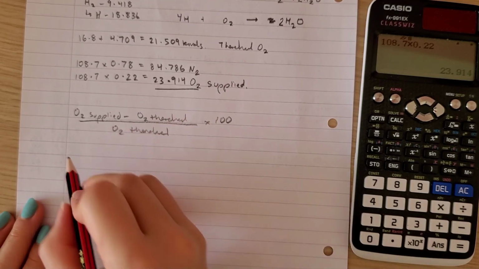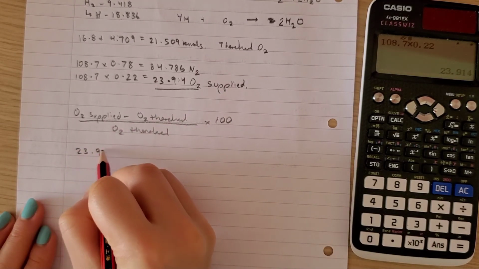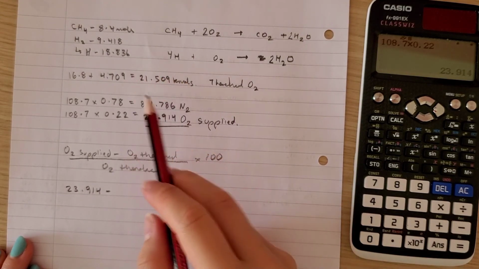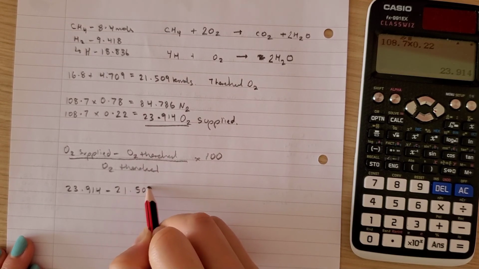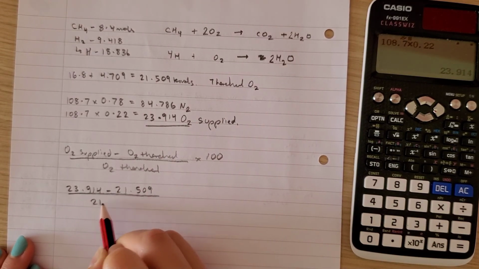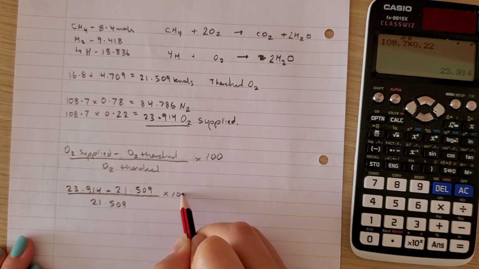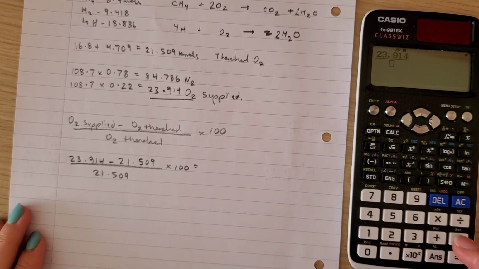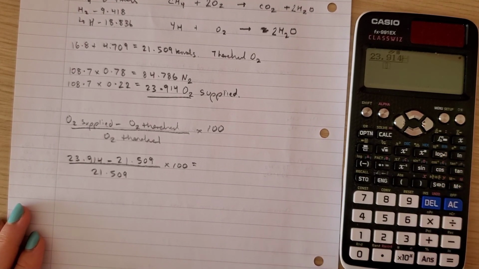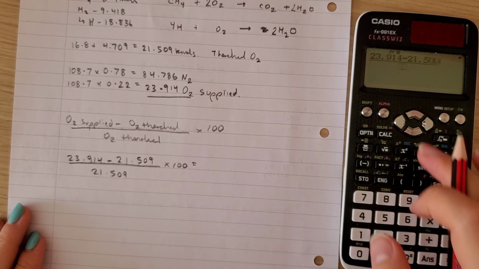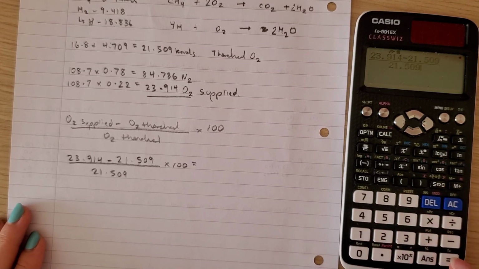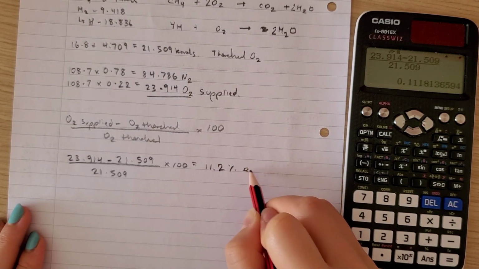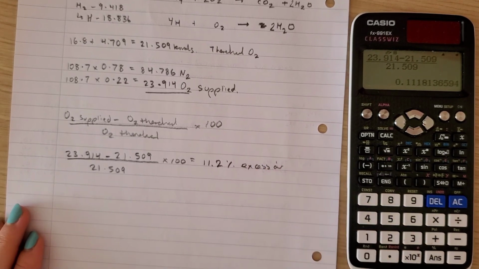So oxygen supplied, 23.914, minus the theoretical oxygen, which is 21.509, over 21.509, multiplied by 100 to get percent. That gives us 11.2% excess air. And that's it.